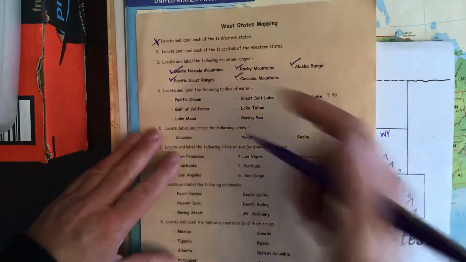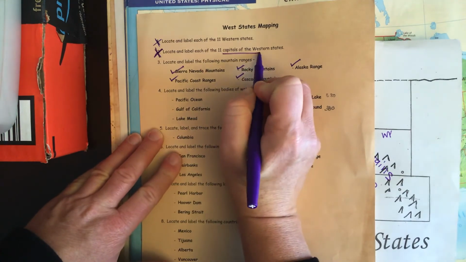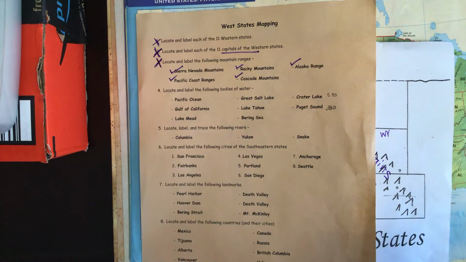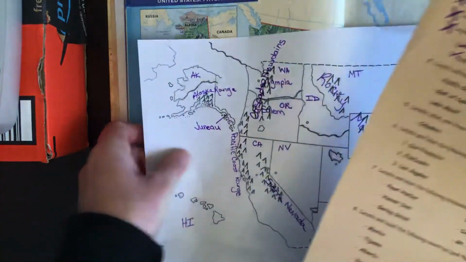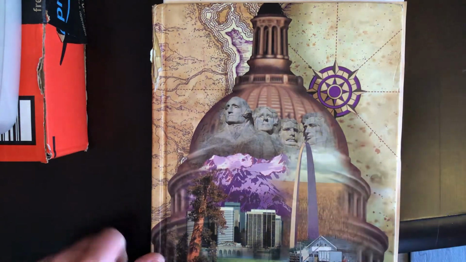So we completed 1 and 2. Remember, you did the capitals on your own. We did a couple together. And then we just did direction part 3 together. Now, I want you to take your map, take your direction sheet, put it right inside your book, and close it. We will continue working on the West States tomorrow. See you soon.